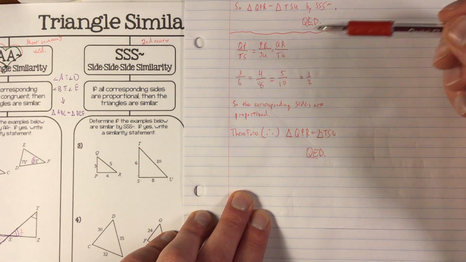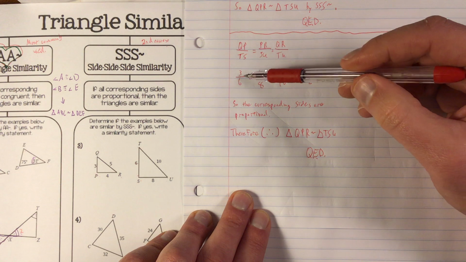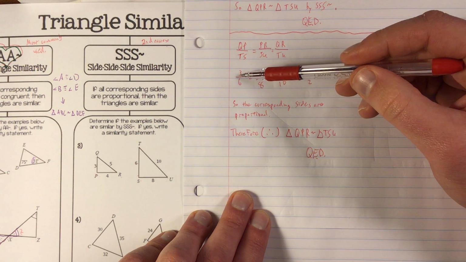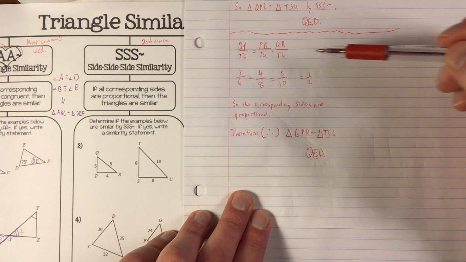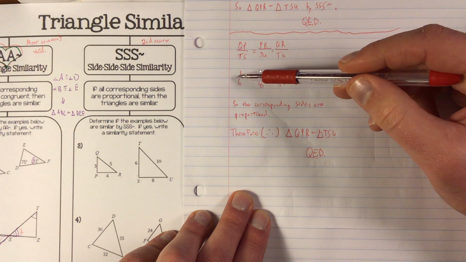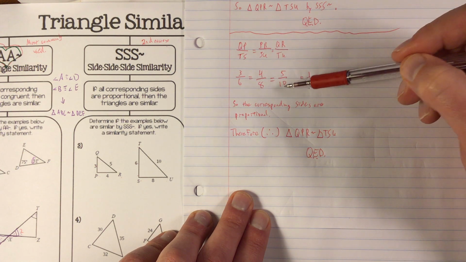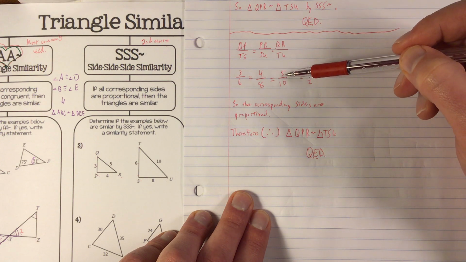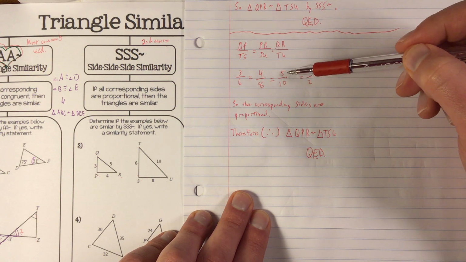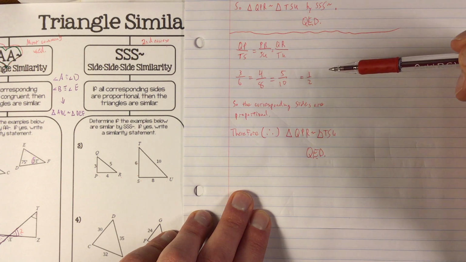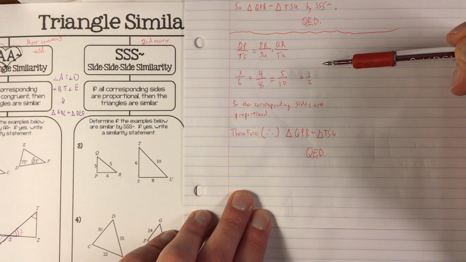Make sure you actually check though. Don't just assume, oh, 3 over 6 and 4 over 8, that's all 1/2. Then maybe you get over here and you see 17 over 36. Make sure 5 over 10 does reduce to 1/2, because sometimes the third side won't. Okay?